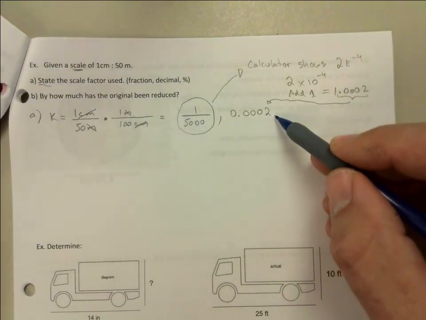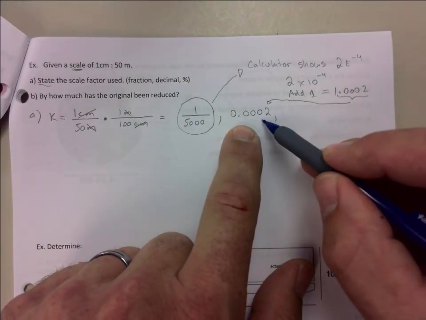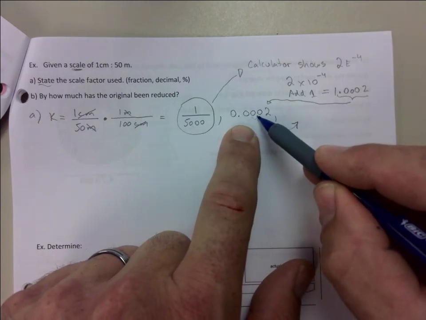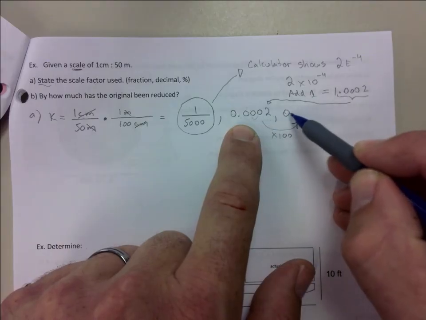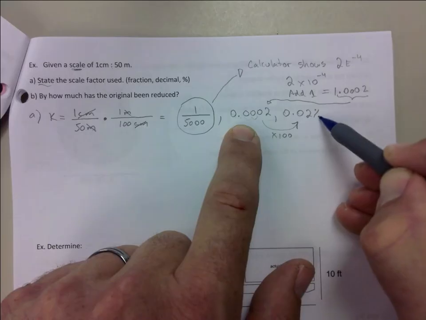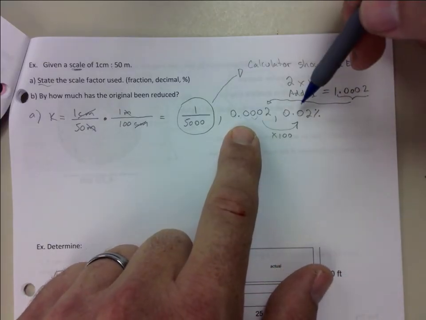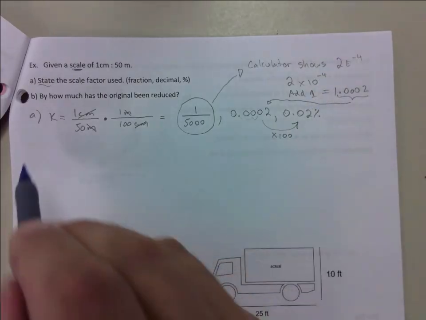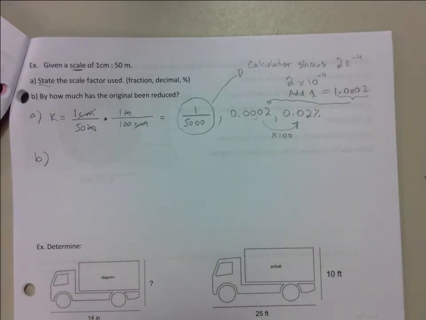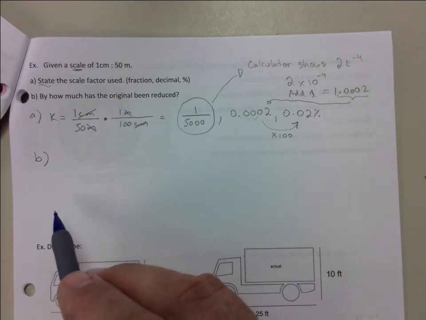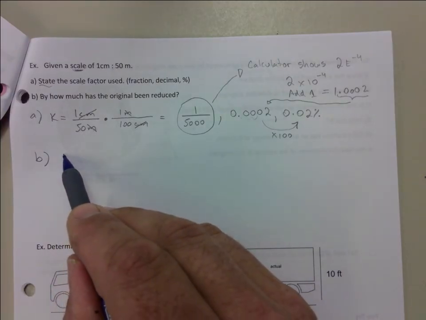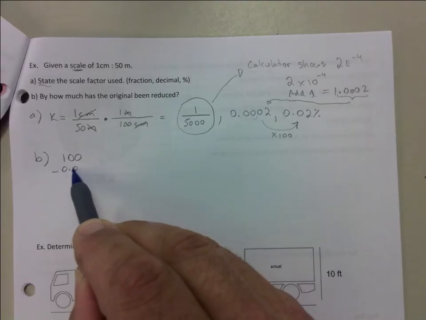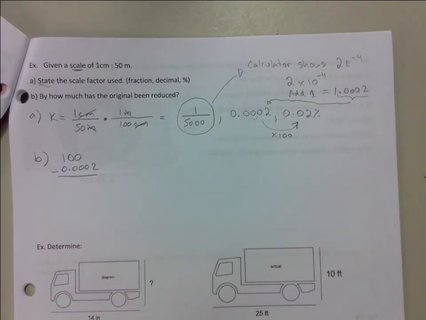To get this into a percentage, we just multiply this by 100. If you multiply that by 100, the decimals will shift over 2 spots. So this is 0.02%. So it's very, very small. Okay, B. By how much has the original been reduced? You got to go 100 minus 0.02. Oh, sorry guys. Just leave it there.